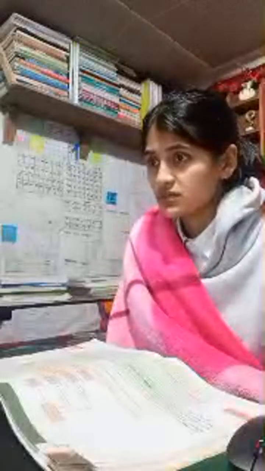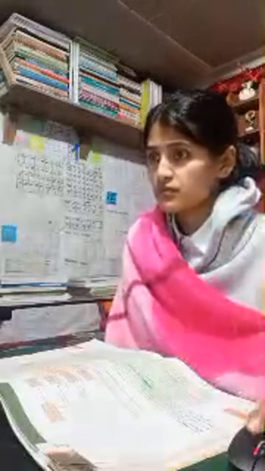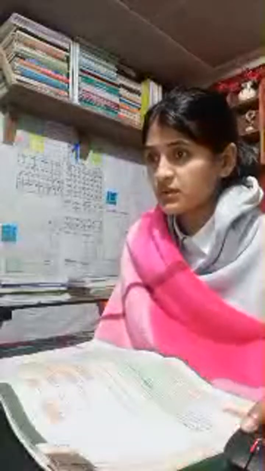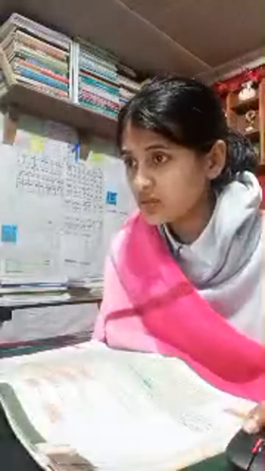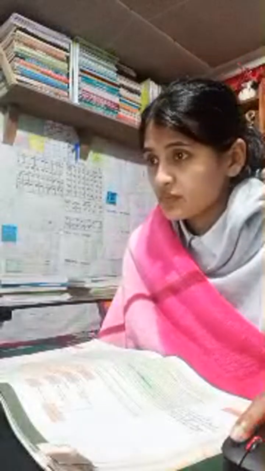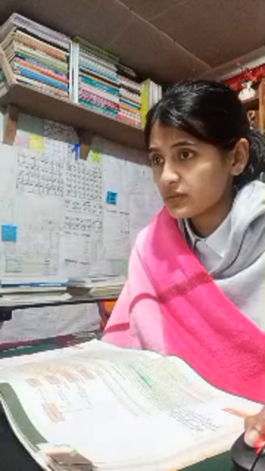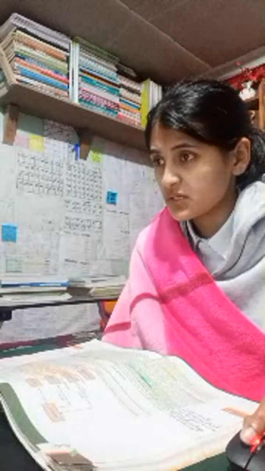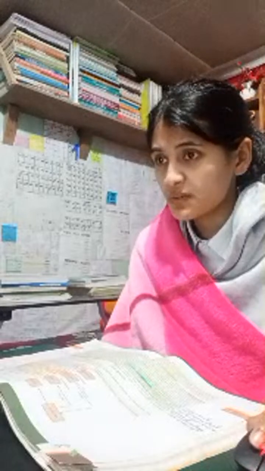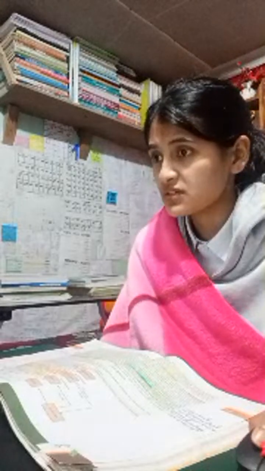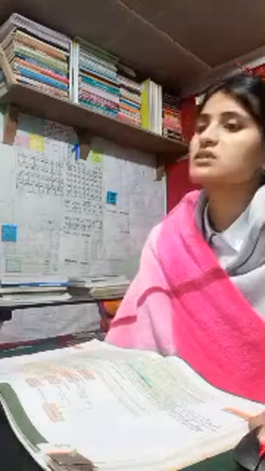Primary productivity varies in different types of ecosystem. GPP, available biomass for the consumption of herbivores. This is the incorrect match. GPP, gross primary productivity, represents the total amount of energy captured by plants during photosynthesis in an ecosystem. Okay.